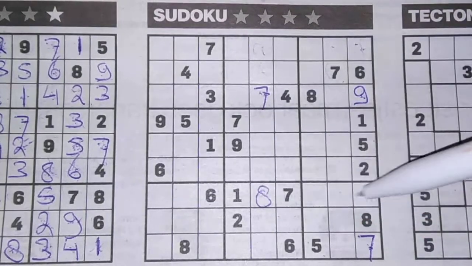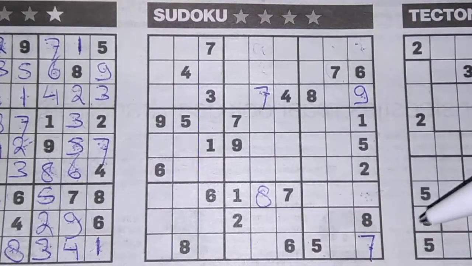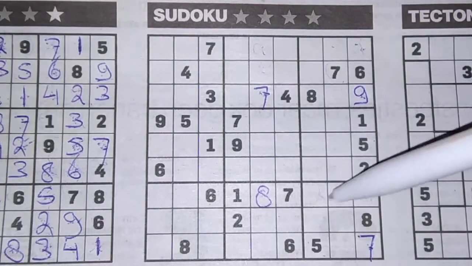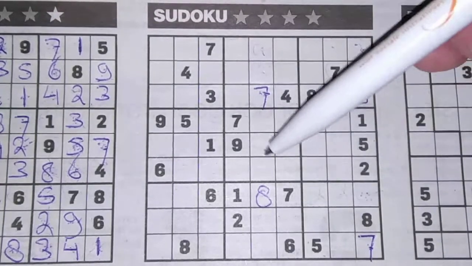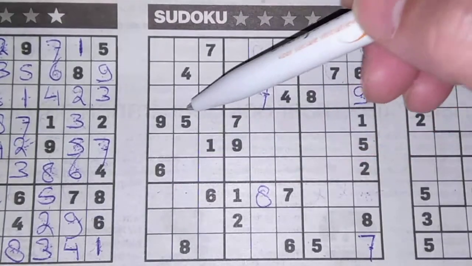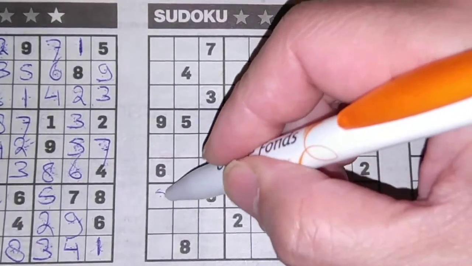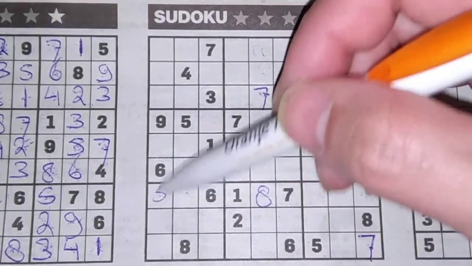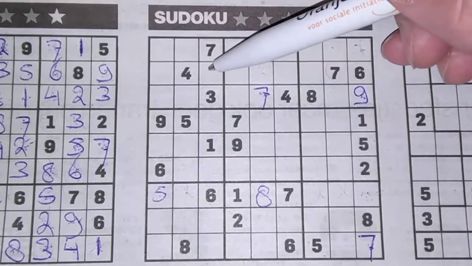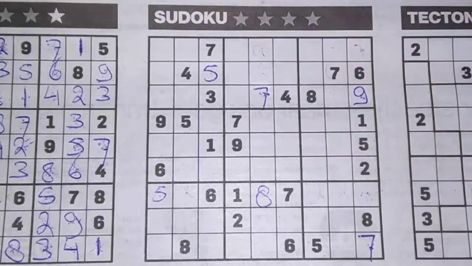In this row, we have 5 missing numbers. One of the missing numbers is a 5. I see here a 5, so no 5 in these 3 boxes. So the 5 could be here or could be there. But I have a 5 here, so no 5 here. 5 should be there. 5 in this column, 5 in the second column, so in the third column, the only place for the 5 should be here.